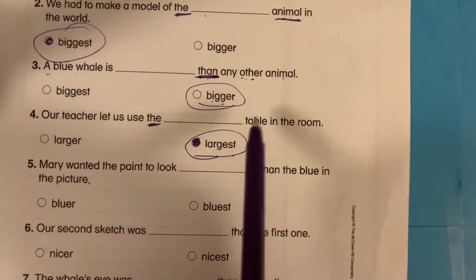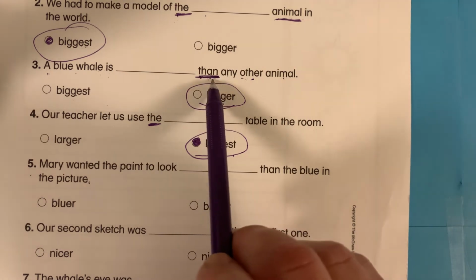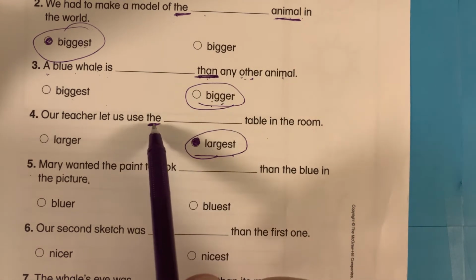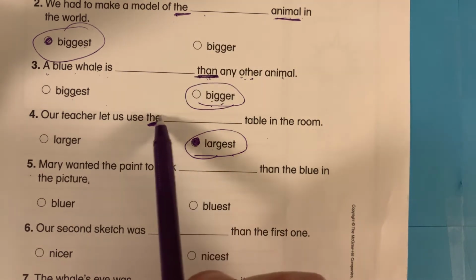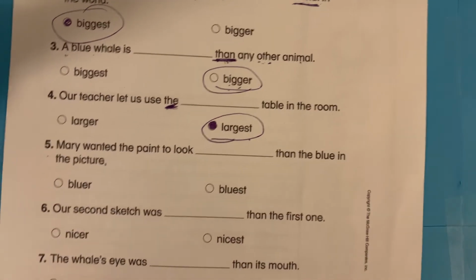When we see than, it's usually comparing 2 things, and when we see the, we're usually more than 2. So than after the word or the before. So I'll continue doing this with you.